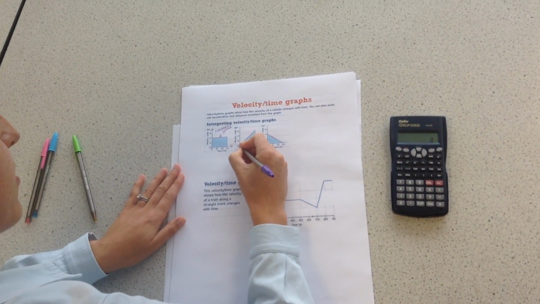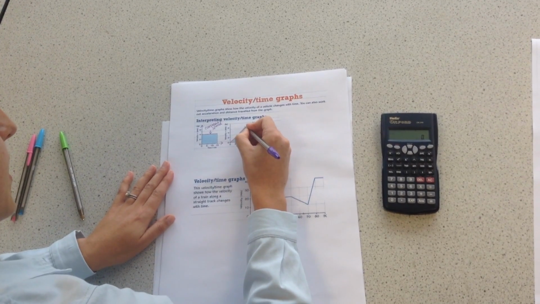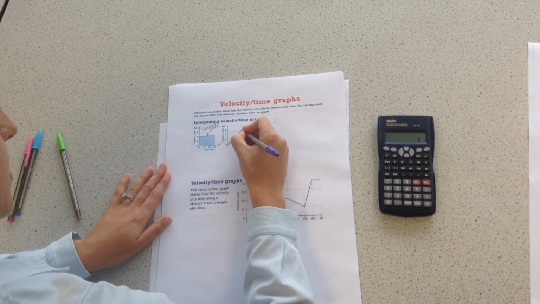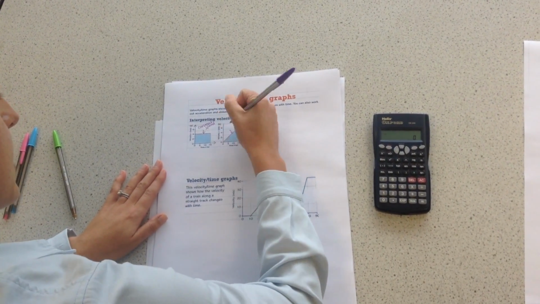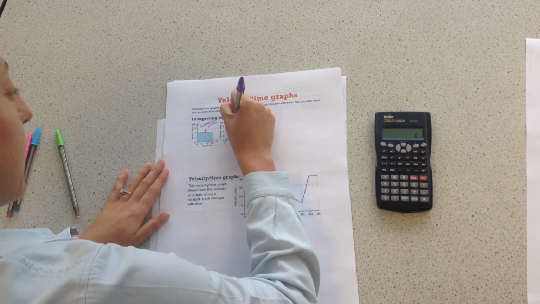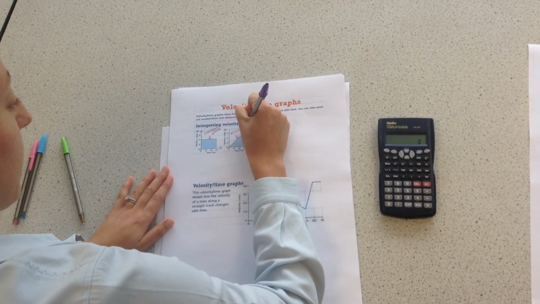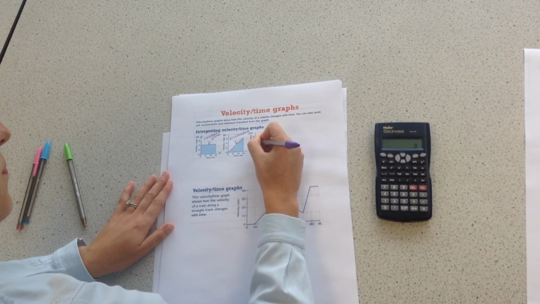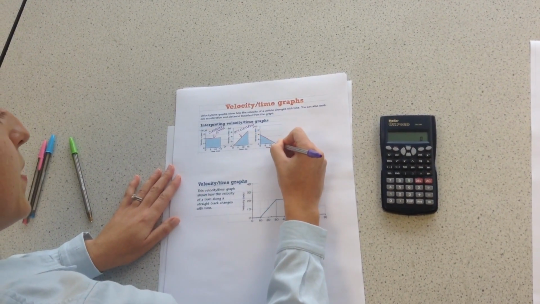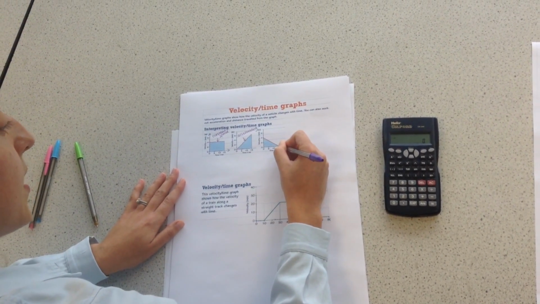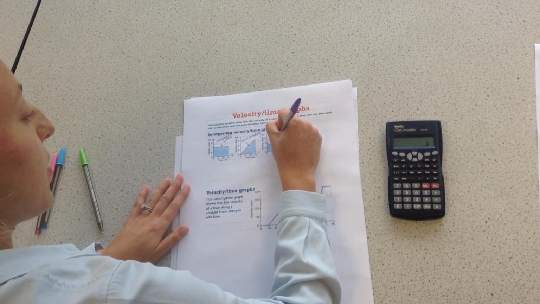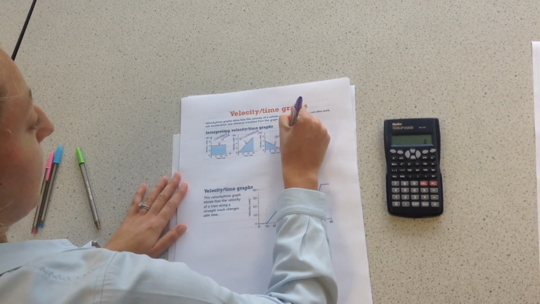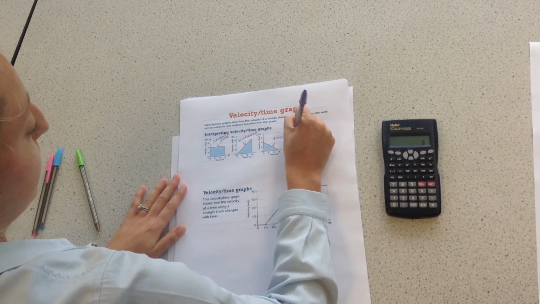On this graph, the velocity is increasing at a constant rate. So this is accelerating, a constant acceleration. And this time it's sloping downwards, which means my speed is decreasing at a constant rate. So it's decelerating or slowing down.